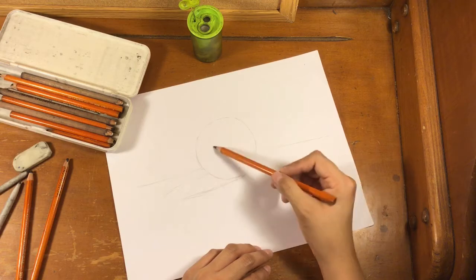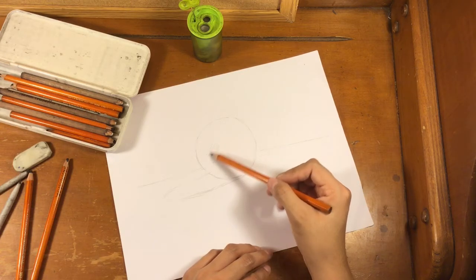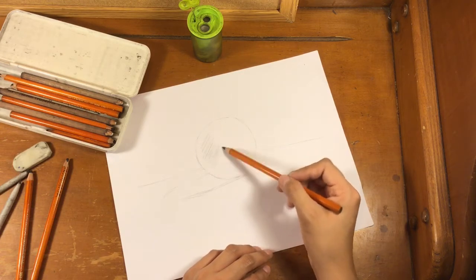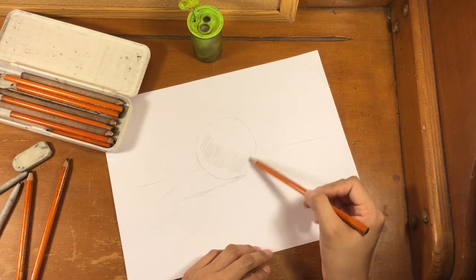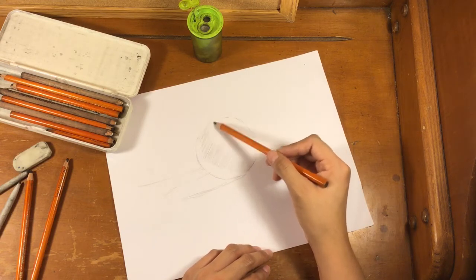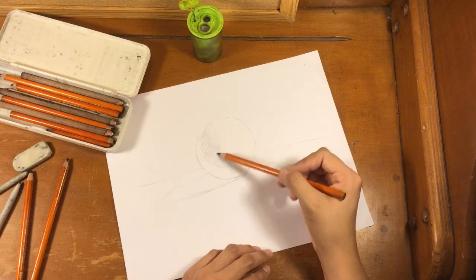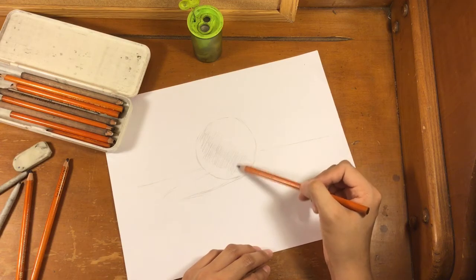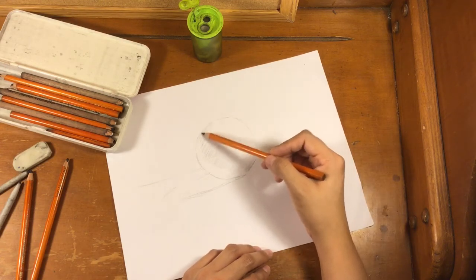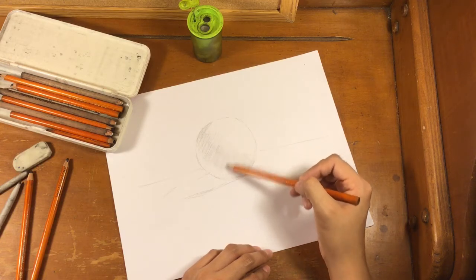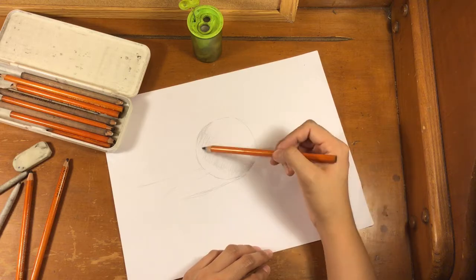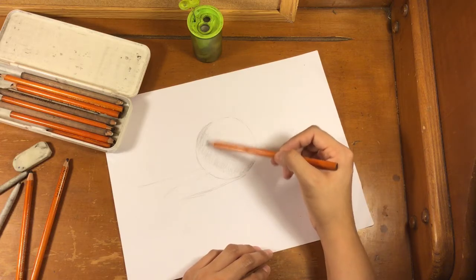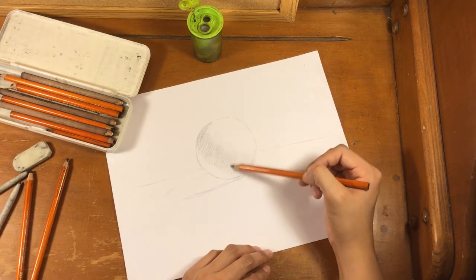So when I get that done, I start with the midtones where I know most of the shadows fall on the sphere. Since the light is coming in from the top right, the darker shadows will be on the left part of the sphere. Also, make sure the shadow is going in a curve. This will help you create the illusion of a sphere.